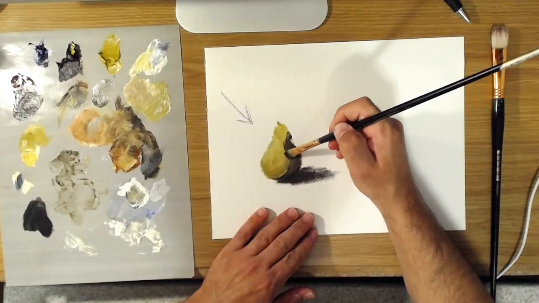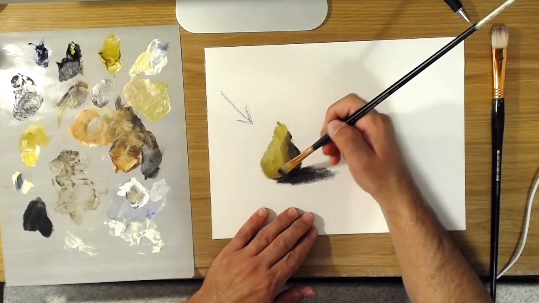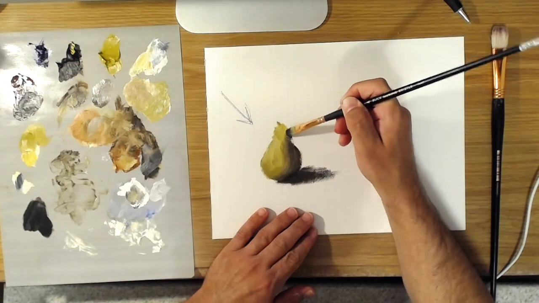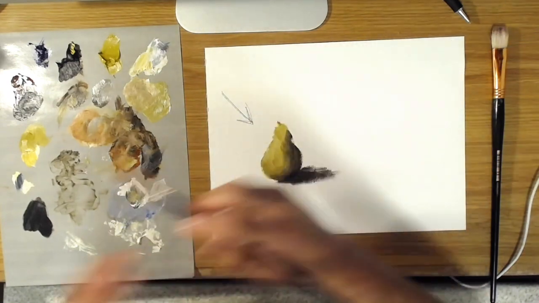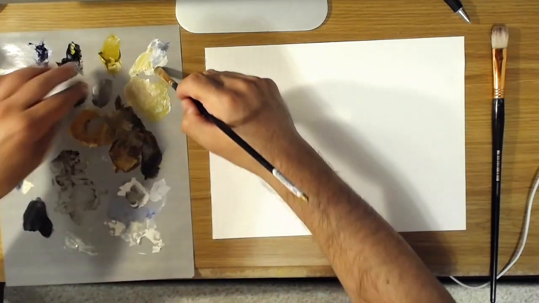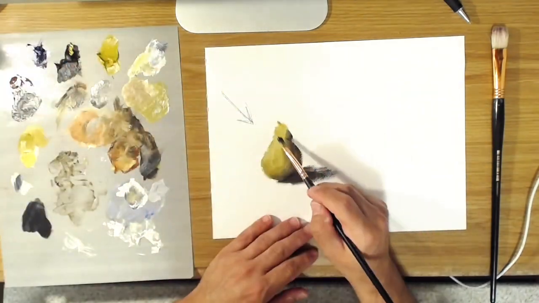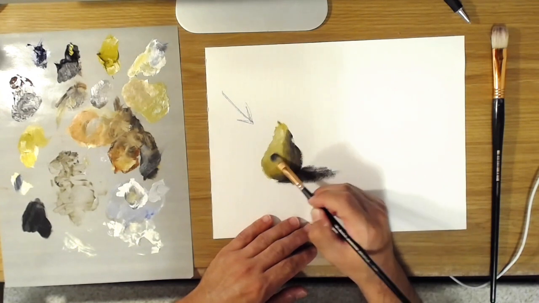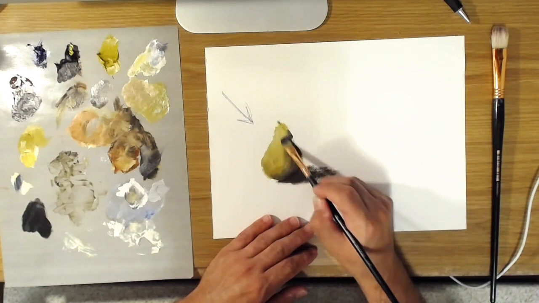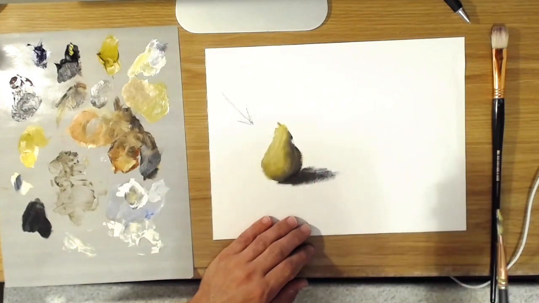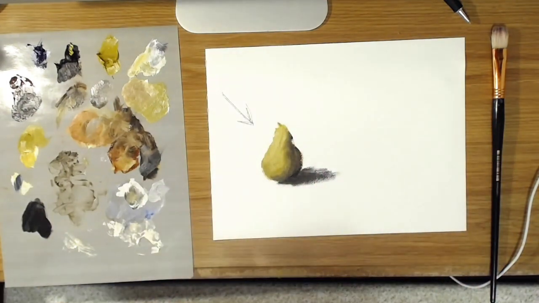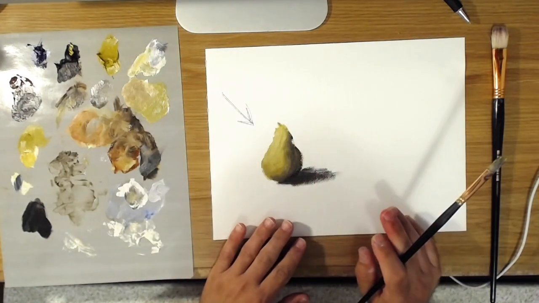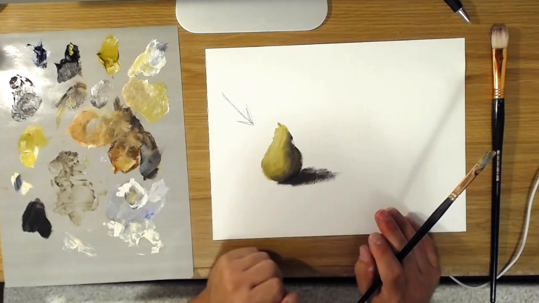Now normally I would have put the shadow in first, but I wanted to make this a demo so that it would make sense to you. And then come in with even more light right in here. Now, do you see what a difference just that makes? All of a sudden it looks more realistic.